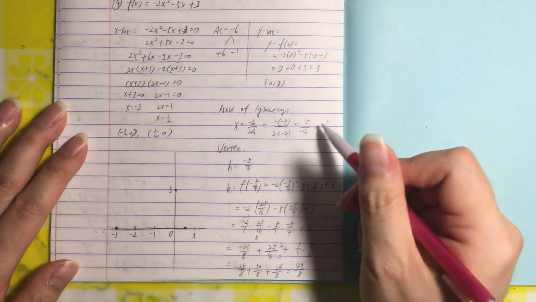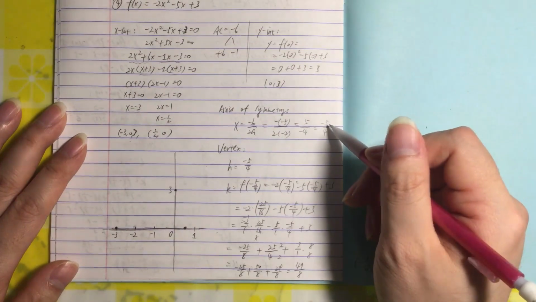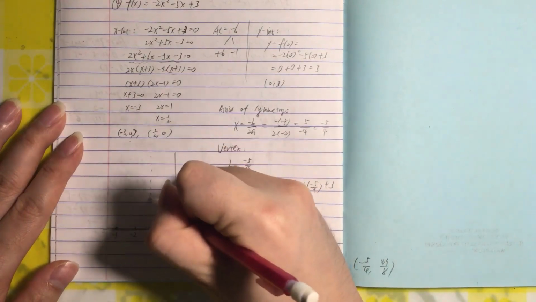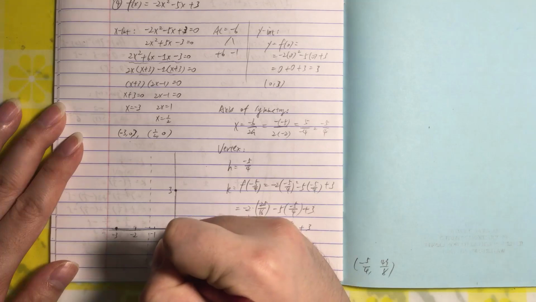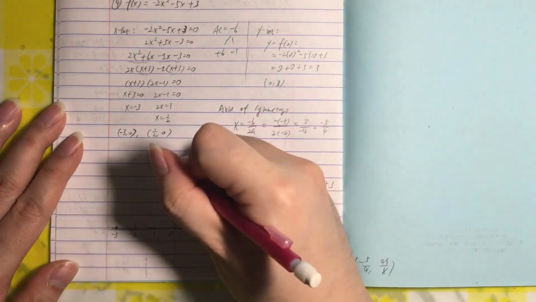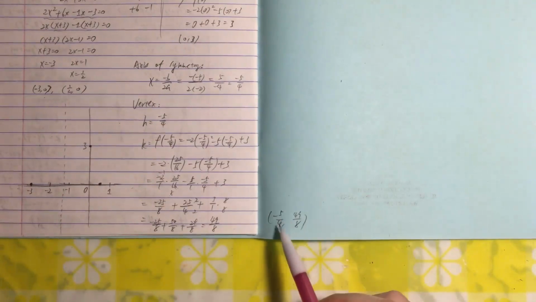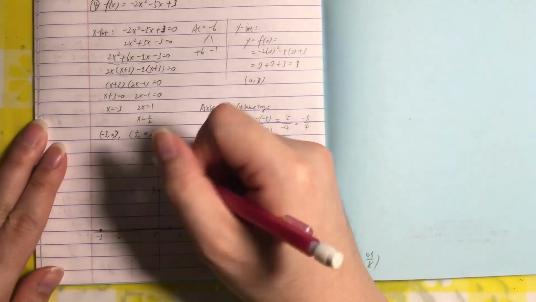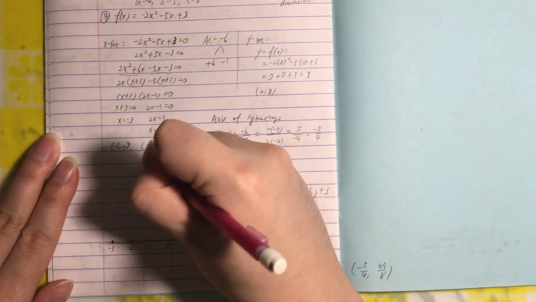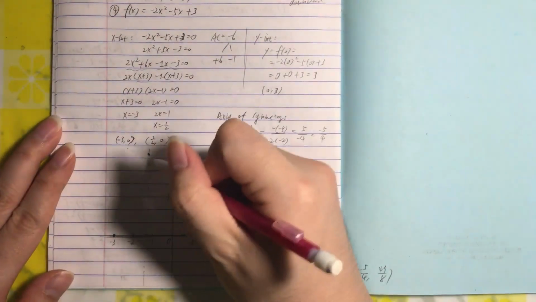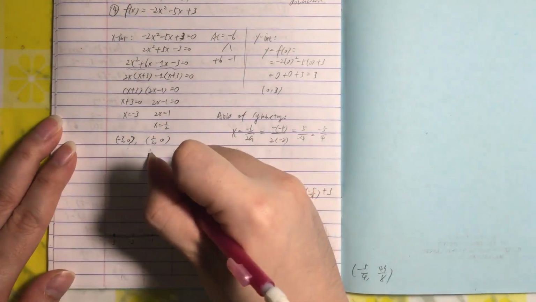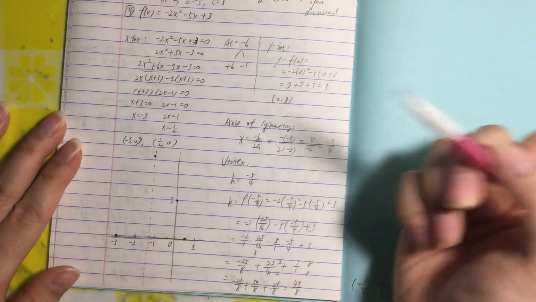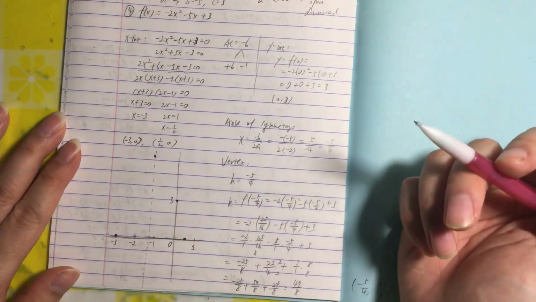The axis of symmetry is x equals negative 5 over 4. Somewhere here. That's the axis of symmetry. The vertex is negative 5 over 4 and 49 over 8. 49 over 8 is a little more than 6. That's the vertex. And we know that a is less than 0, so the parabola is open downward. Based on this information, let's sketch a graph.